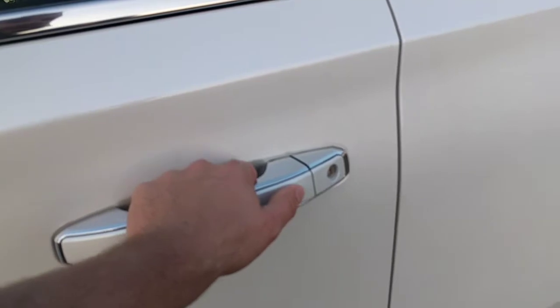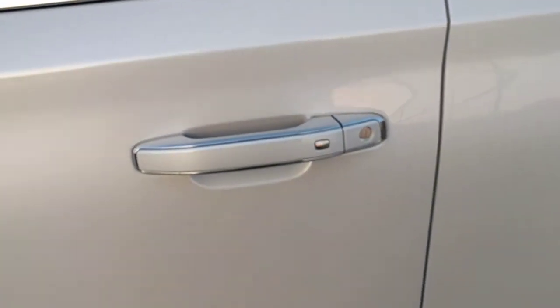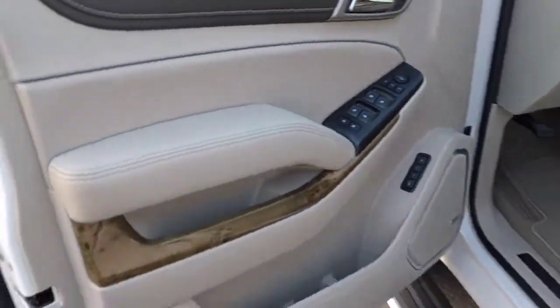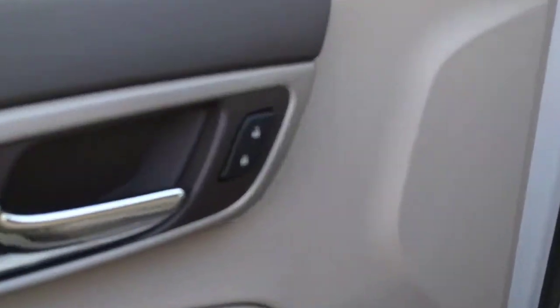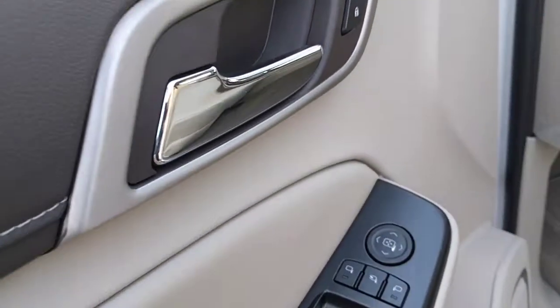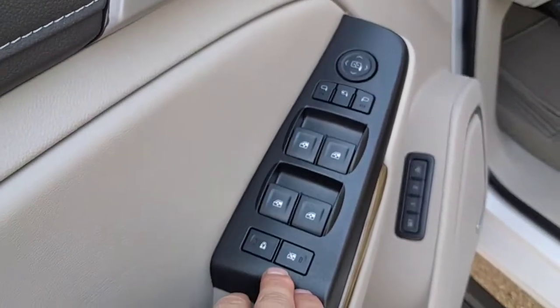So we have our keyless access system. This is your lock-unlock button on the outside of the vehicle. As long as you have a key fob in the vicinity, you'll be able to lock and unlock the vehicle without pulling them out of your pocket or purse. On the inside, quick look at the door panel: power locks, mirrors, power folding mirrors in the center, power windows.